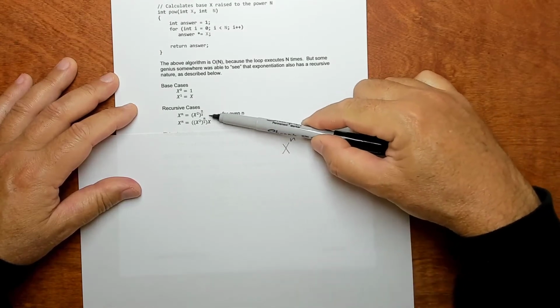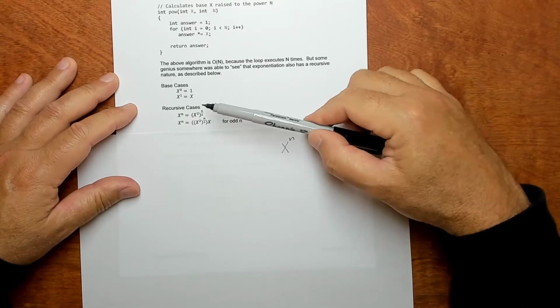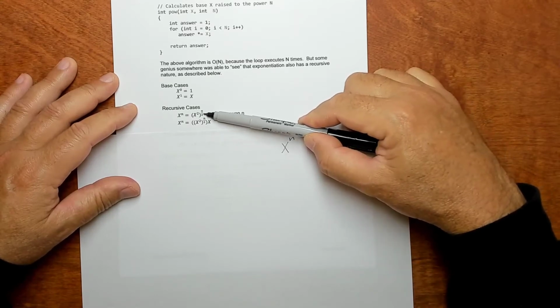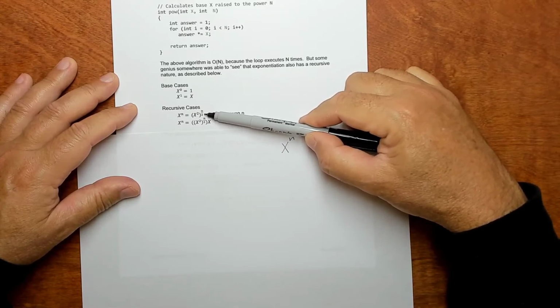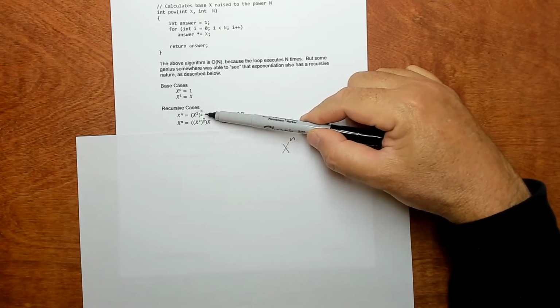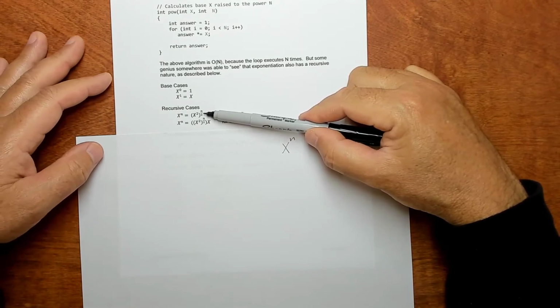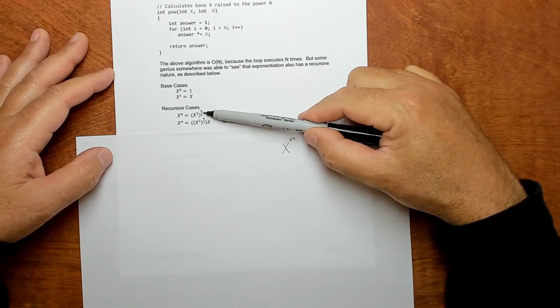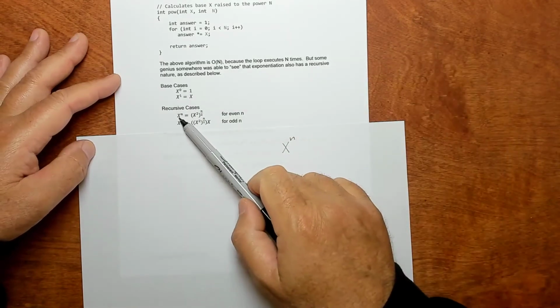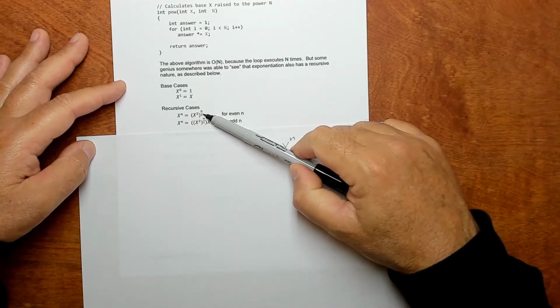So some genius figured this out, and that has a recursive nature because you're dividing by 2, right? Let me say that any number to the n power can be expressed as a previous n.